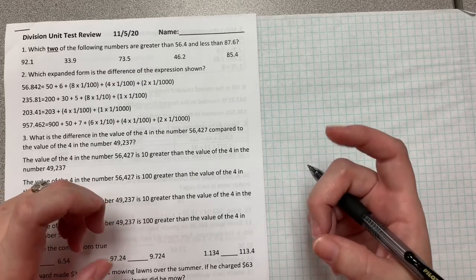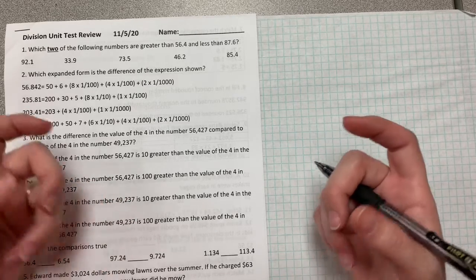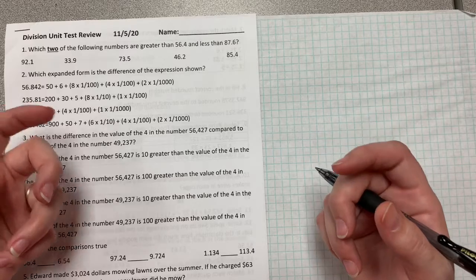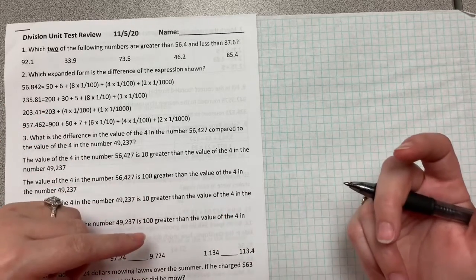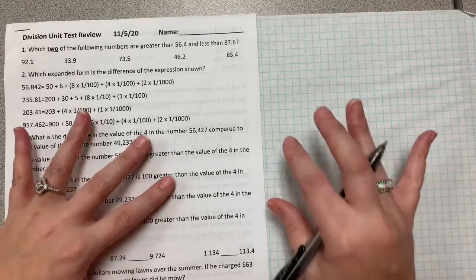You do need to send me a picture of your scratch paper that you use for your test, so you can either text it to me or you can email it, and all that information is in Google Classroom. Okay, so let's get started.